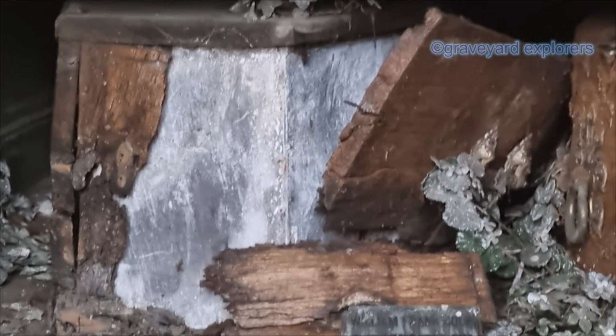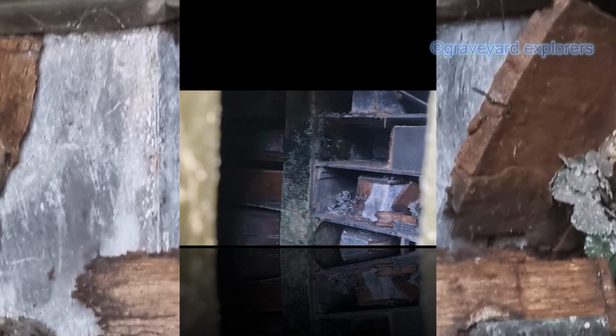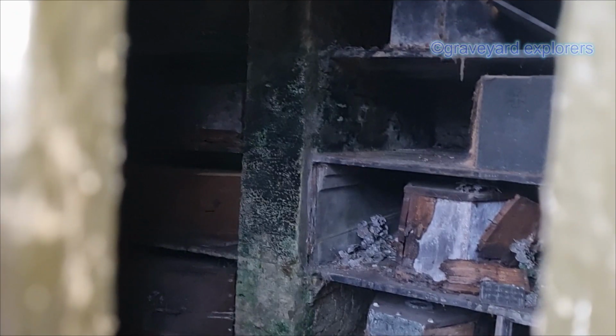Now, as you can see, this coffin is decayed. Around the Victorian era and even nowadays, the law requires that coffins that are not buried in the ground be lined with lead. Through this video, you will see coffins in various states of decay, and only the wood surrounding and the velvet decorations are affected.